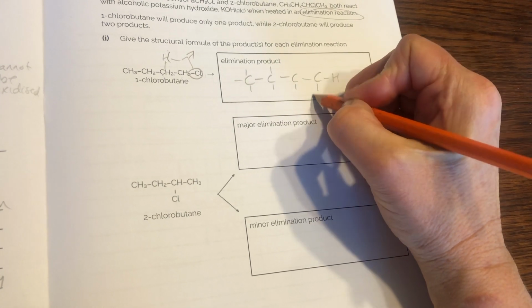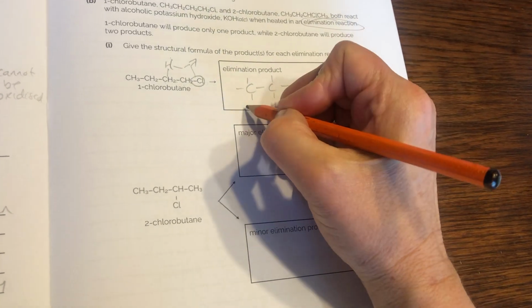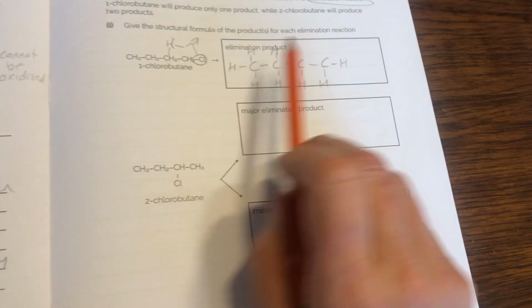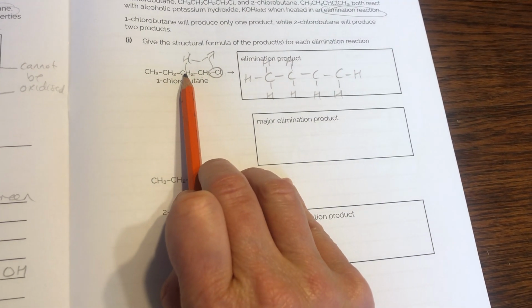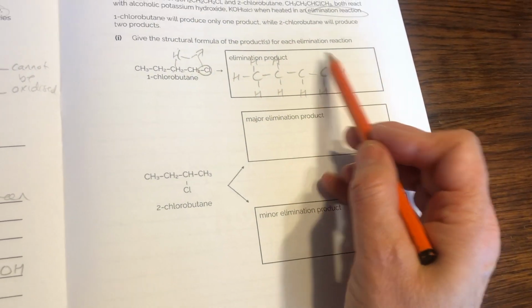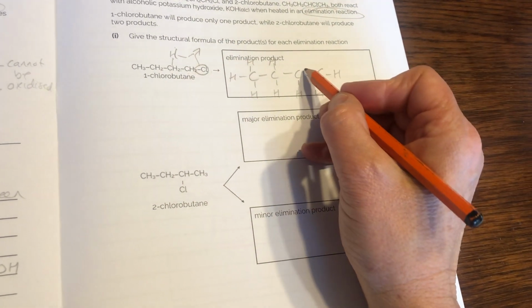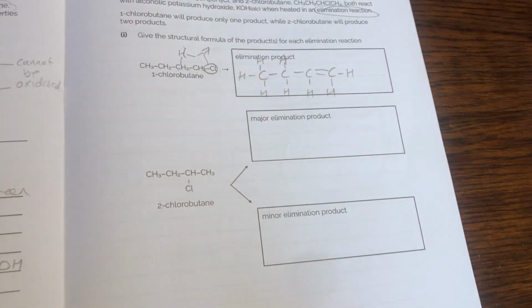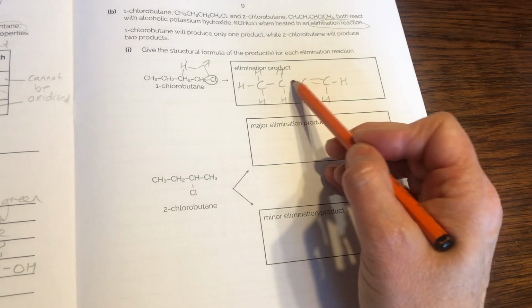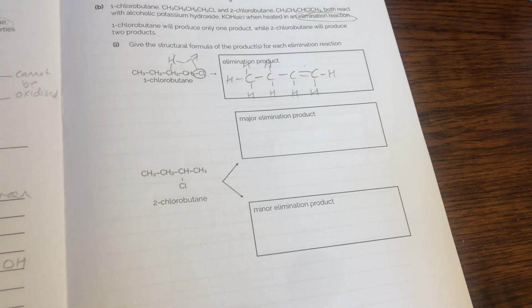So if you look at me redrawing this molecule, I've taken an H off this carbon here, and I've taken the Cl, or the functional group, off this carbon here. So look at what I'm left with. It's pretty obvious when I look at it, I can make a double bond, and then all my carbons will have 4 bonds, which is what I want.